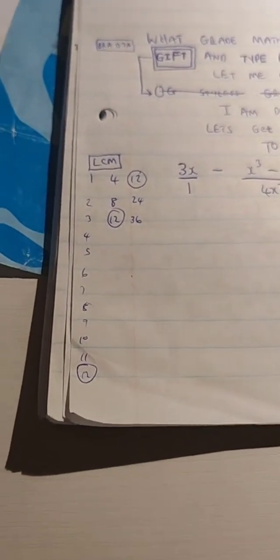So I think your problem lies there. You don't know how to get the lowest common multiple between your numbers. The first common multiple that appears between 1, 4, and 12 is 12. So we write 12 for our lowest common multiple number.